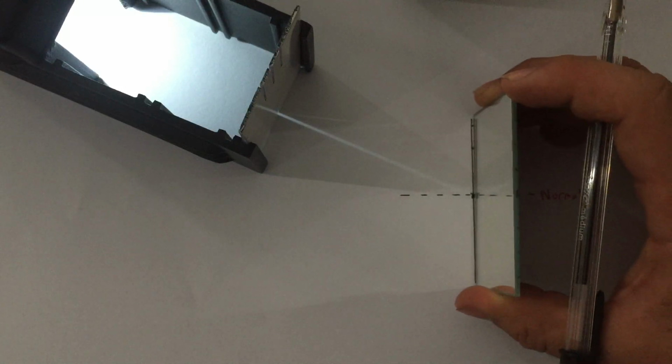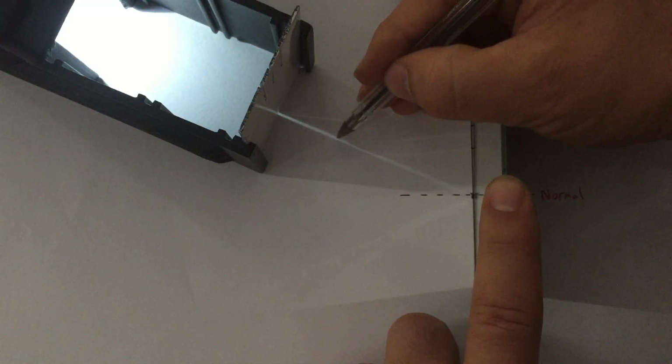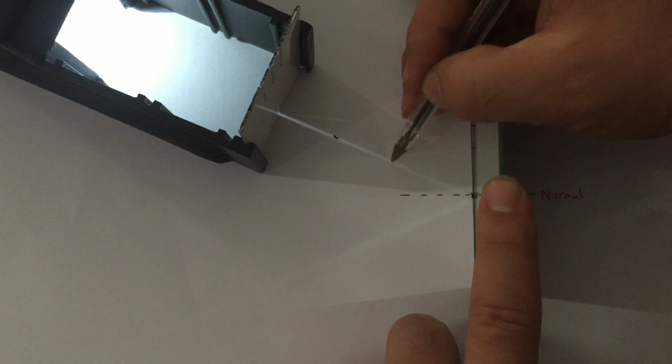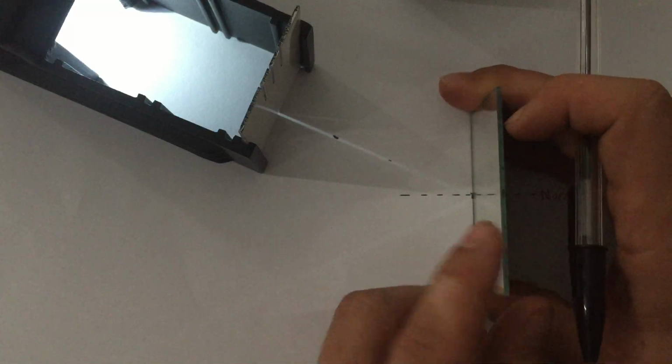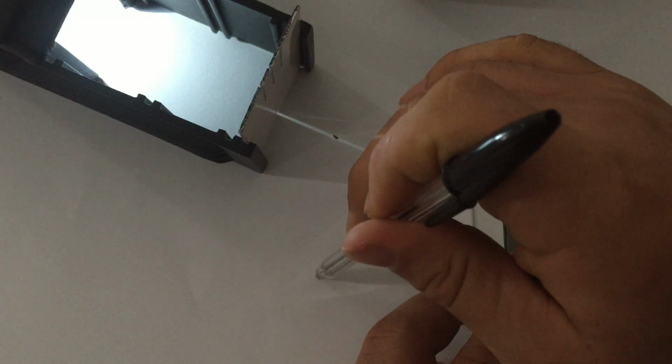So what I do then is I have my ray of light coming in, and all I need to do is make two marks. So I'm just going to put one little mark here, one little mark there, and I do the same with my ray of light coming out. It's very important I don't move at this point. So I'm going to put one little mark there and one little mark there.